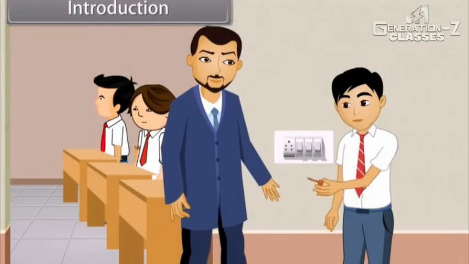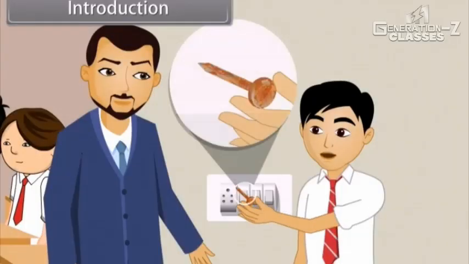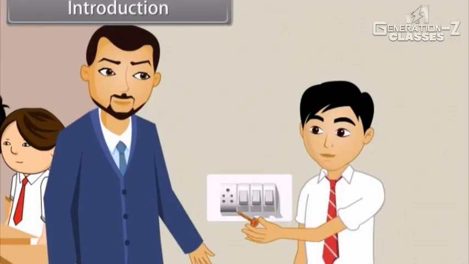Arun, do not put that nail in the plug. You will get an electric shock. Why, teacher? It is a rusted nail and of no use to us. Though the nail is rusted, it is a metal. That is a good conductor of electricity. If you put that in the plug, it will give you a shock.